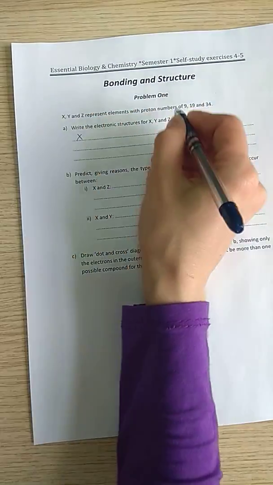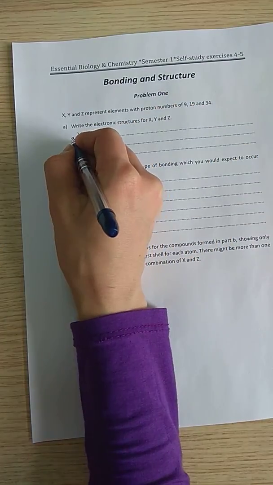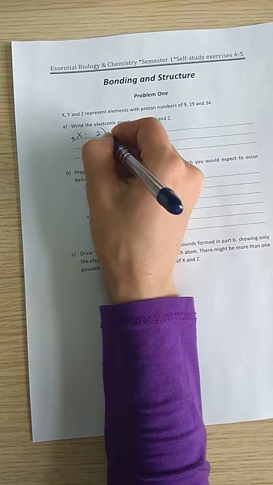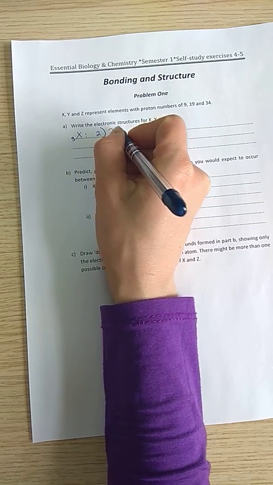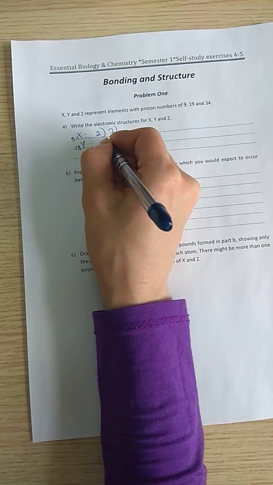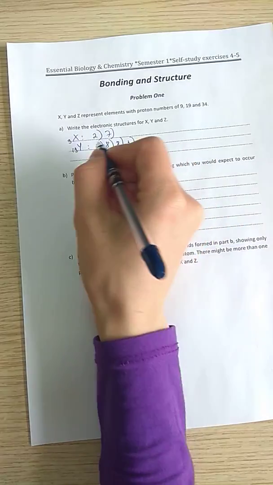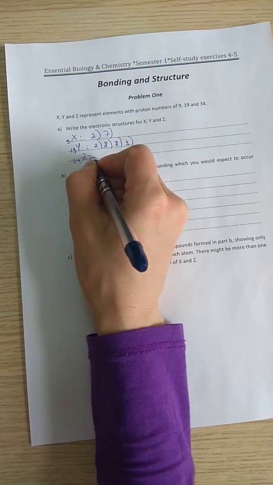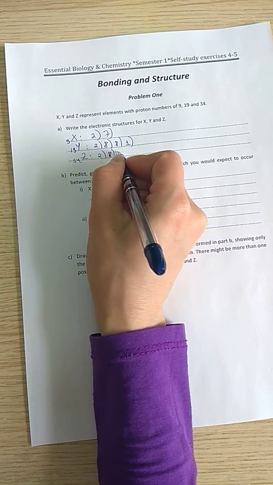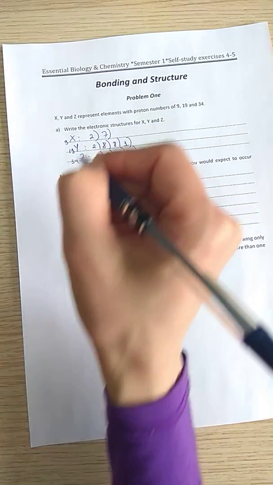So X has 9 electrons overall, coming from the proton number. So 2 in the innermost shell and 7 in the outermost shell. So Y has 19 electrons, so 2, 8, 8 and 1 in the valence shell. So Z has 34 electrons, so 2, 8, 18, including 3d electrons, and 6 in the outermost shell.